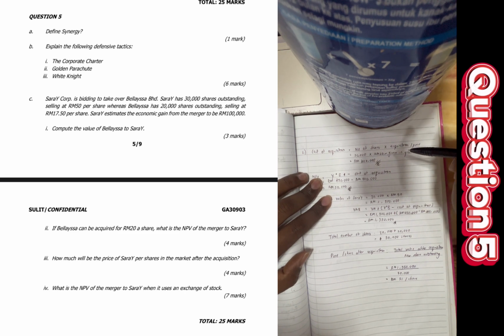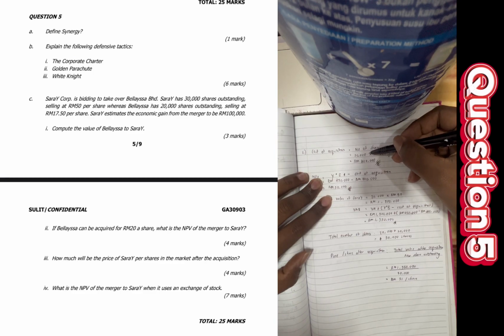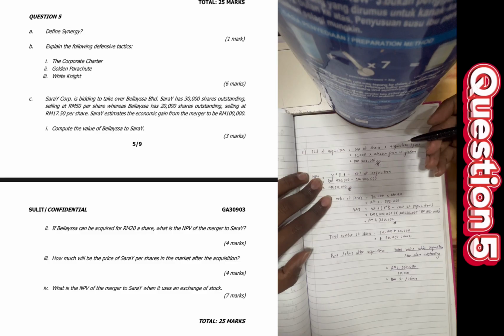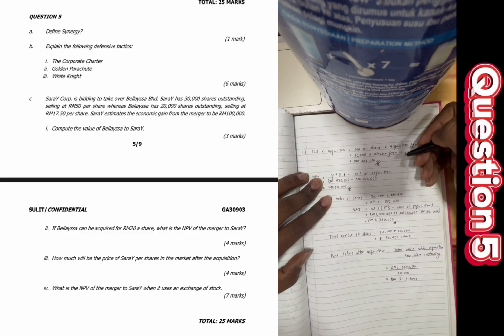If the price per share is 20 ringgit, what will be the cost of acquisition for Balisha?